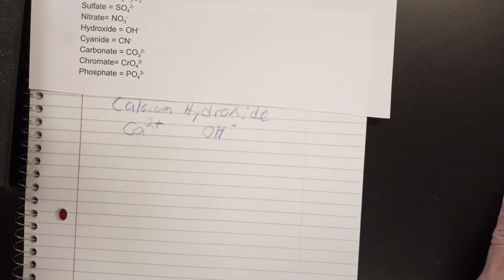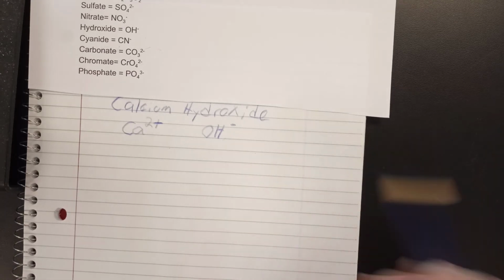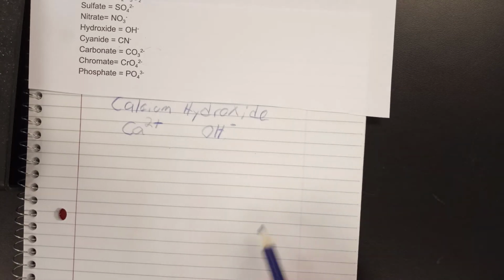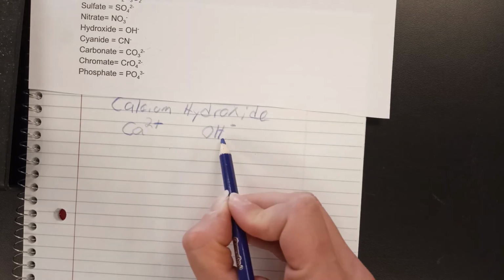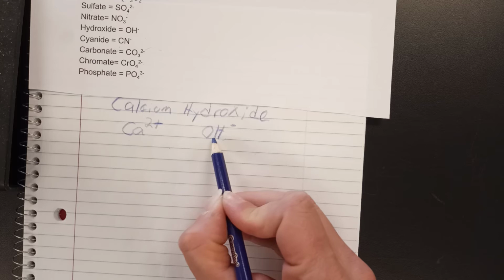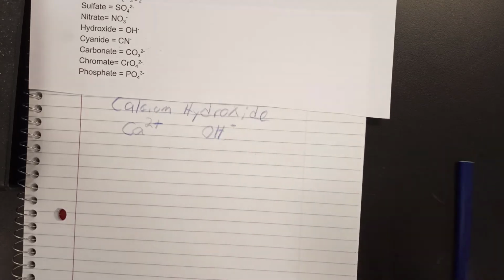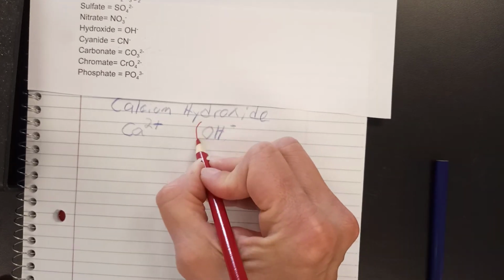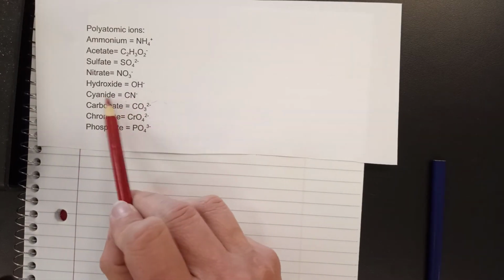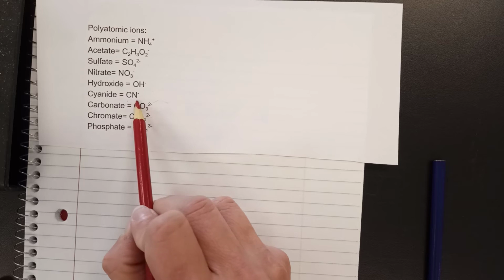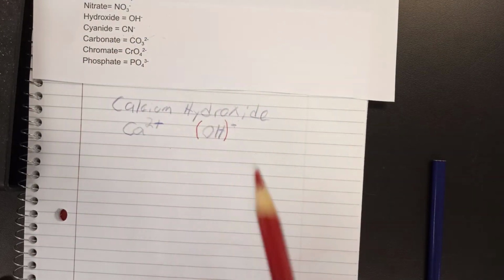Okay, now a lot of times kids will go, well, there's no number here, so I don't need parentheses. That's not what makes us need parentheses. We need parentheses because there is an oxygen and a hydrogen that go together. Okay, and together they have this -1 charge. So you still need parentheses around your hydroxide, and our cyanide up here has the same basic problem where there's no number, so kids think they don't need the parentheses, but you do.